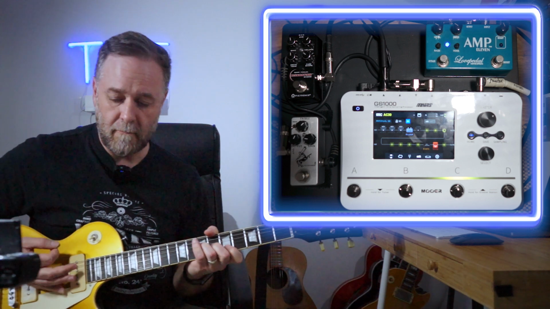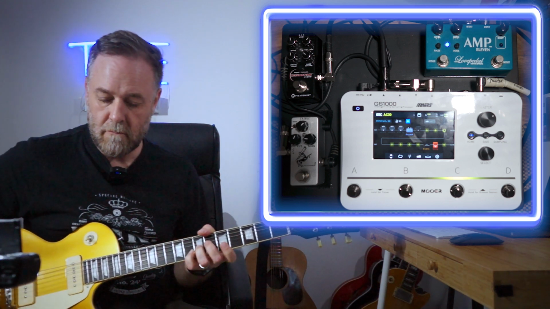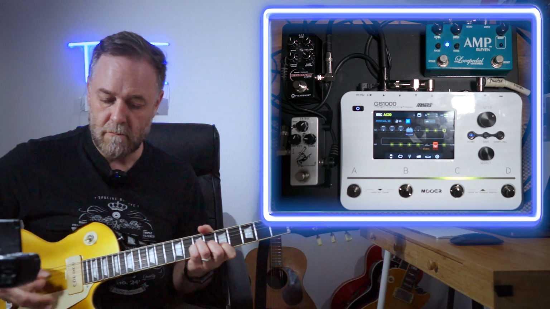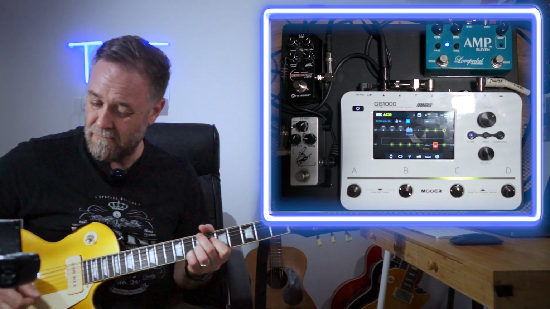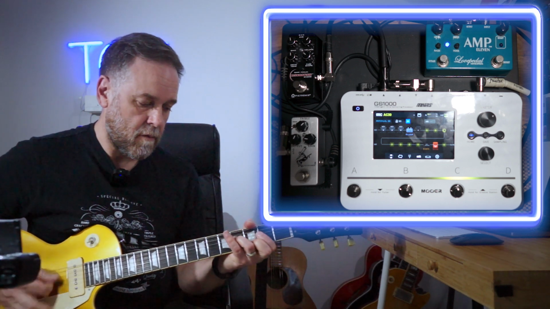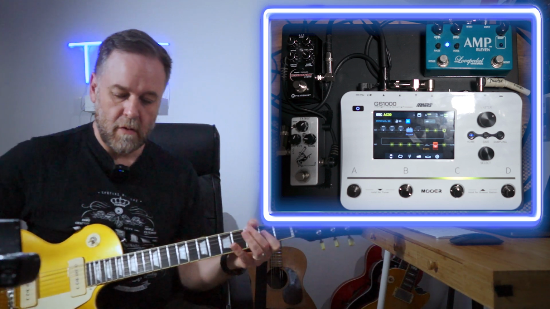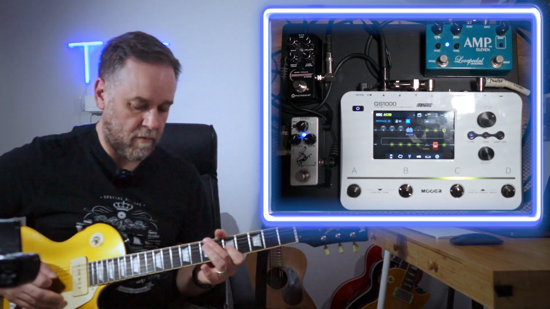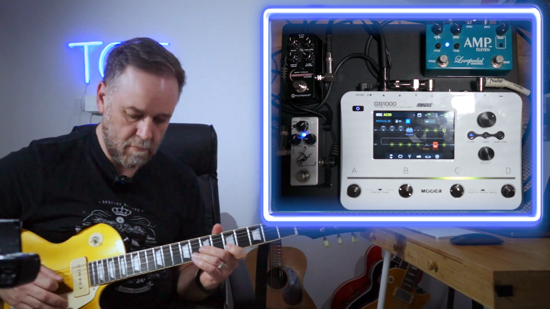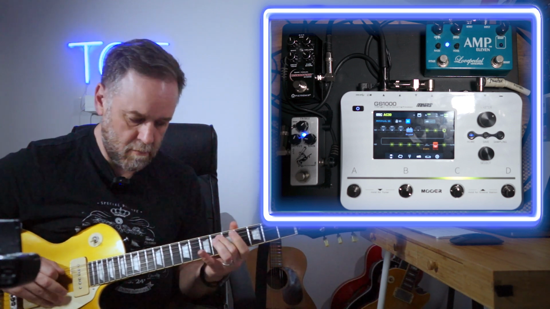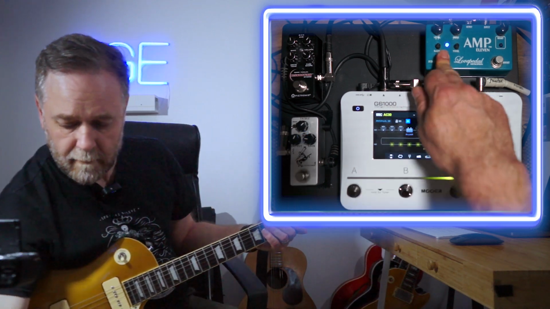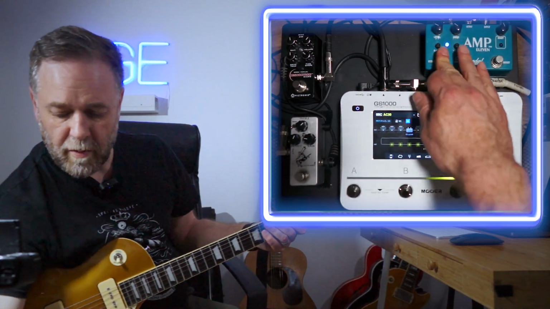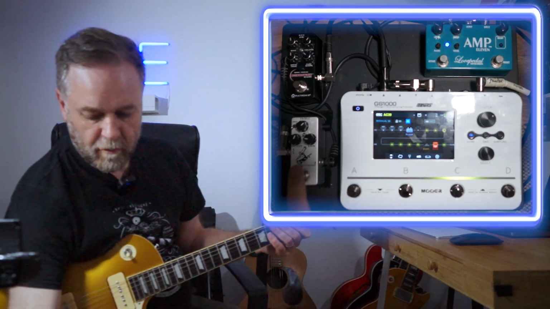I can wind my volume down. So say that's my overdrive sound. And then I step on the clon for a lead boost. So clean, love pedal, clon and love pedal.